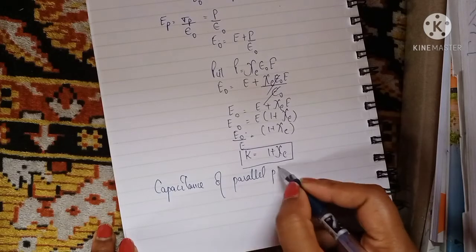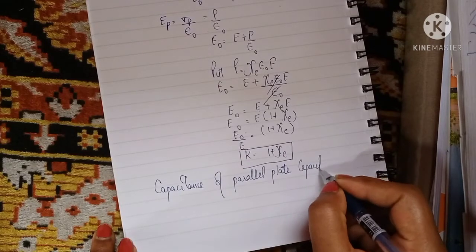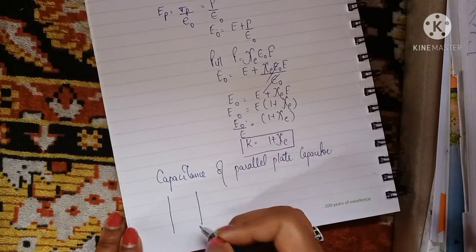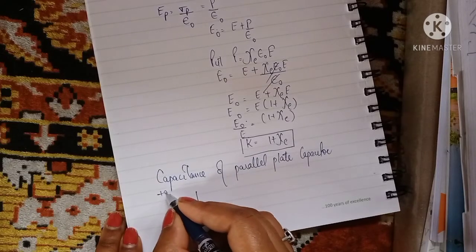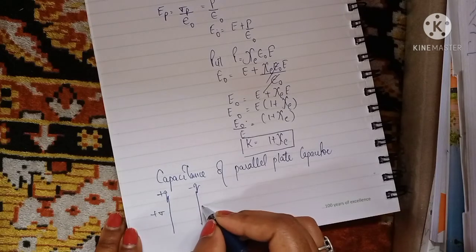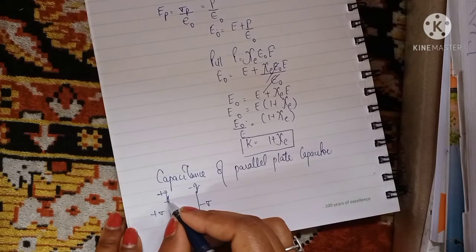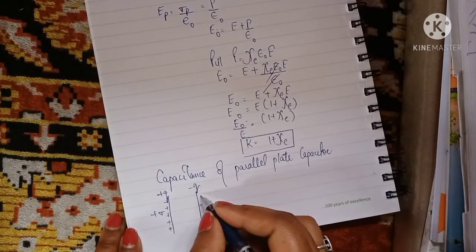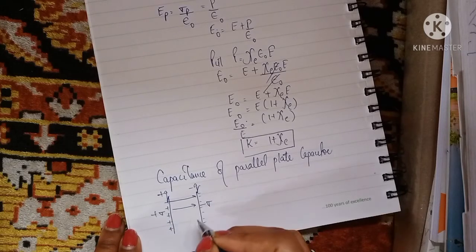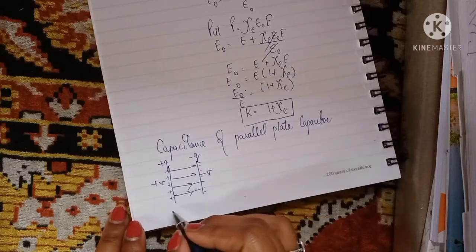As I said, there are only two kinds of combination. One is parallel plate and another one is spherical. So firstly we will discuss the parallel plate capacitor. Let's say these are the two parallel plates. One has the charge positive Q and another has the charge minus Q. So its surface charge density is plus sigma and minus sigma. Because here are the positive charges and here are the negative charges, the electric field goes from positive to negative. So this is the direction of the electric field produced inside this parallel plate capacitor.